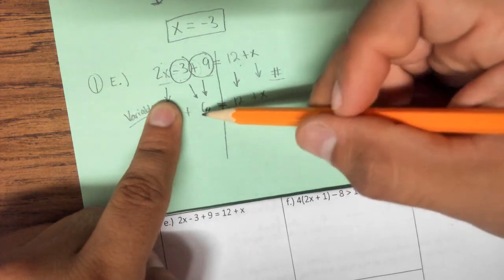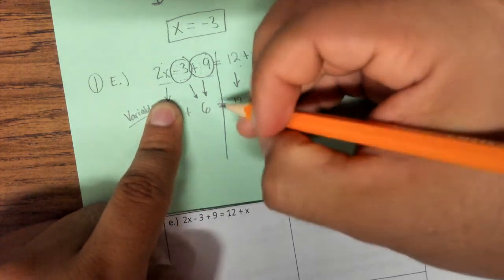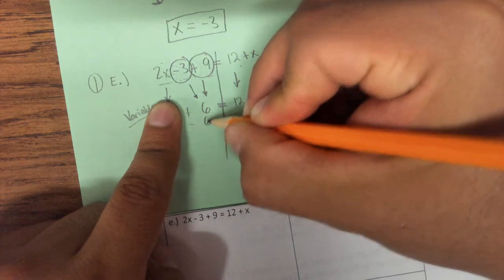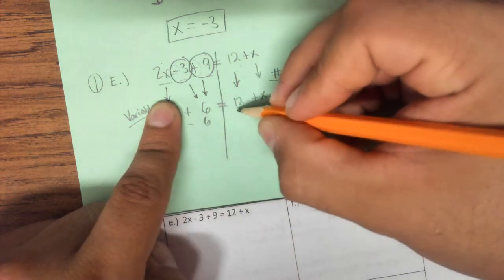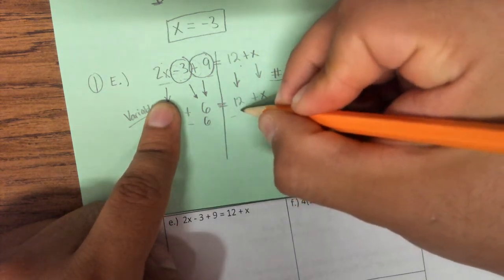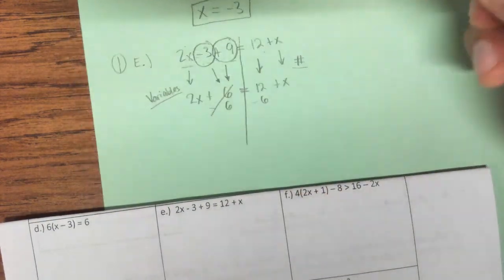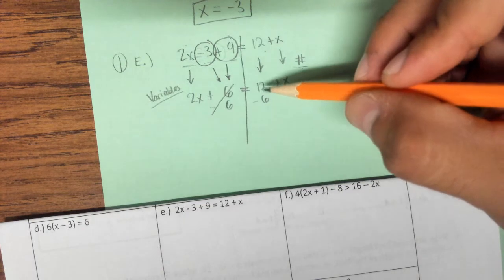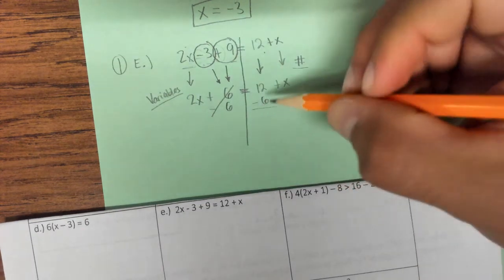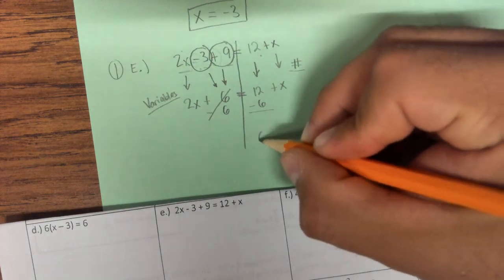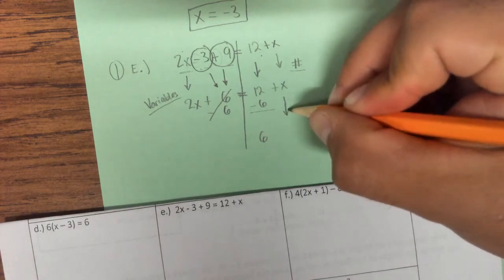Variables and numbers. So again, I want that 2x to stay, so I can go ahead and cover that up. Now, how do I get rid of the plus 6? I'm going to do minus 6. I'm going to line it up also with 12 because that's the other number on the other side. Subtract 6, subtract 6. Again, this creates my 0 pair. 12 minus 6 is going to give me 6. Everything else is going to come down.